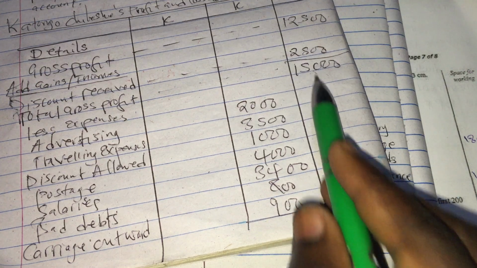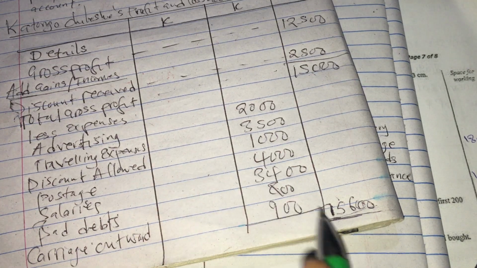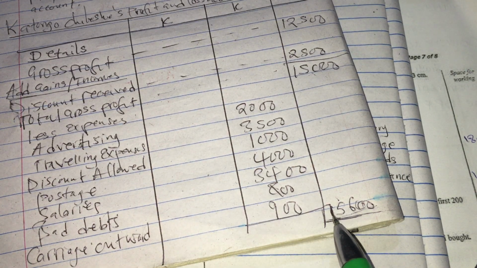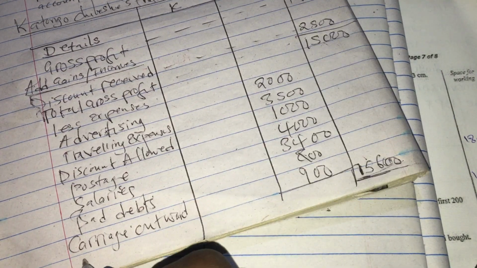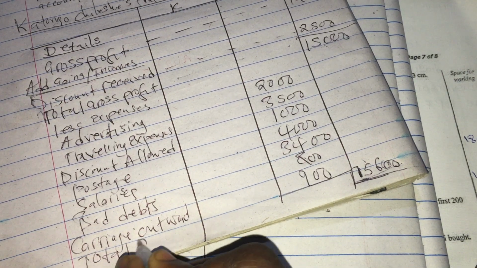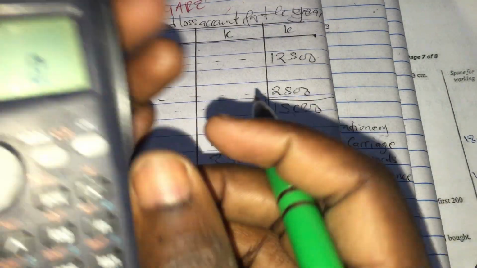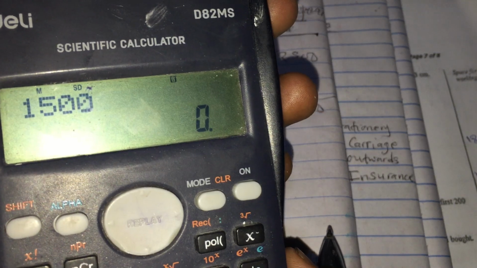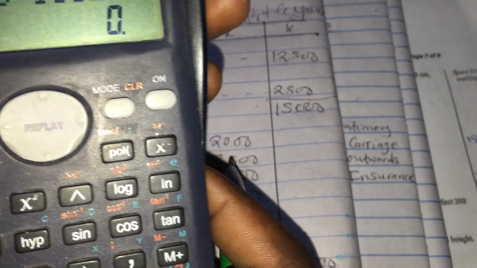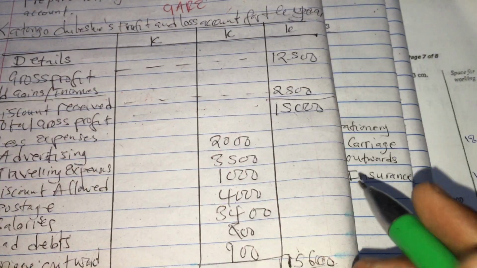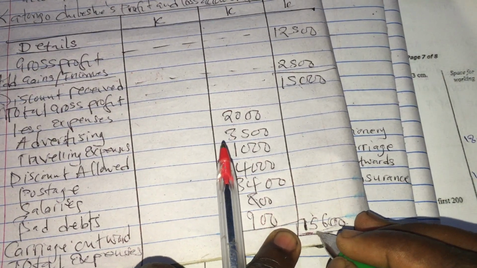Now we will subtract this amount. Before we go straight to subtract, we have added all the expenses. So this amount we should name as the total expenses. Then now we subtract at last 15,600 from 15,000. We are going to have negative 600.